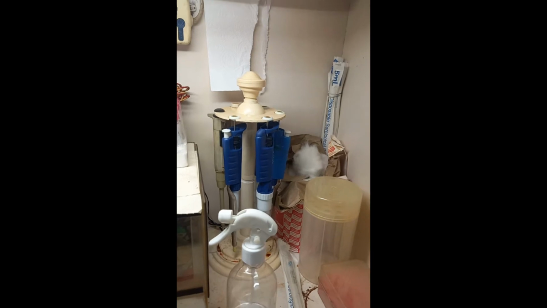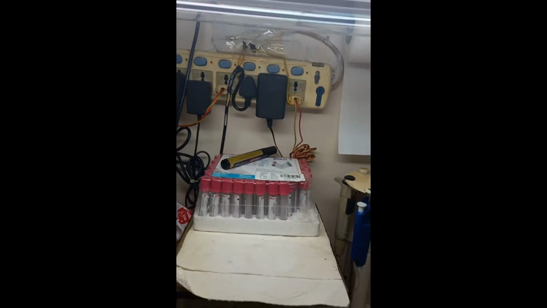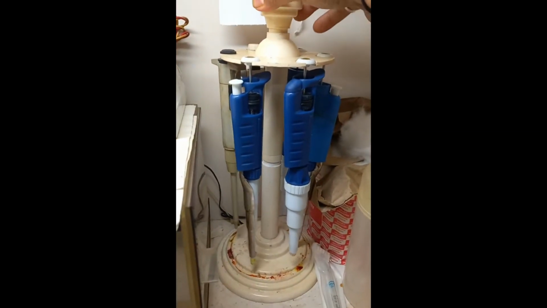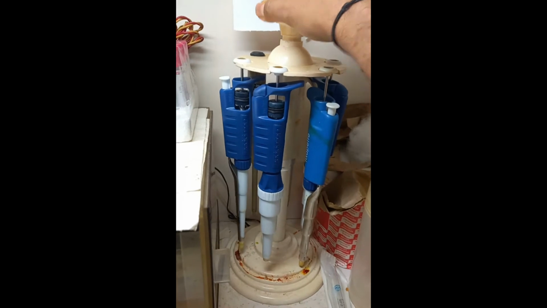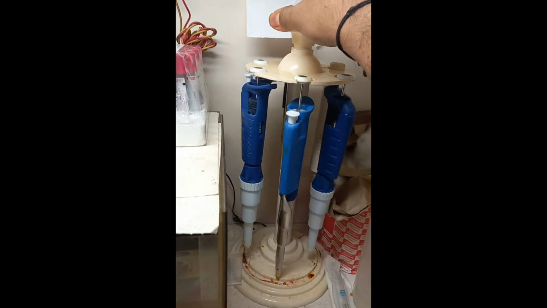So this is also available. And now behind that you can see this is the pipette rack. This is the main thing for the microbiology lab. This is the auto pipette rack. These are the different kinds of auto pipette.